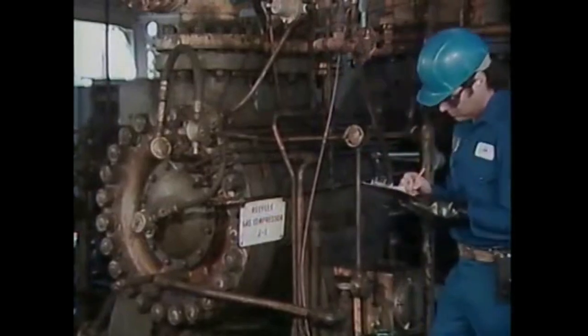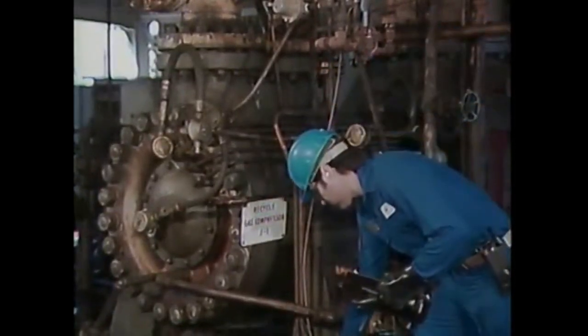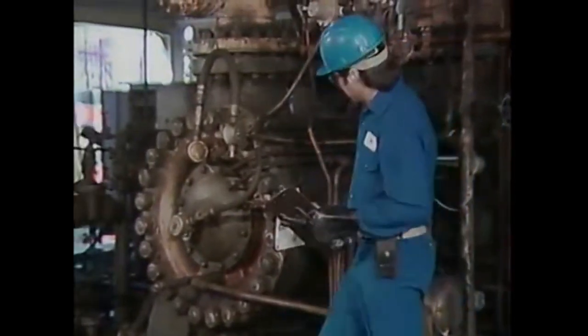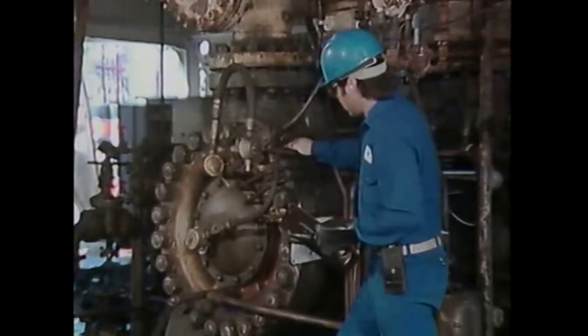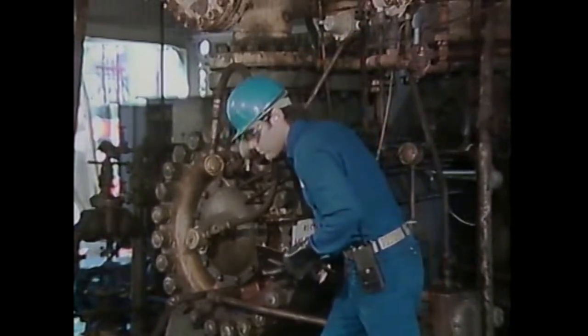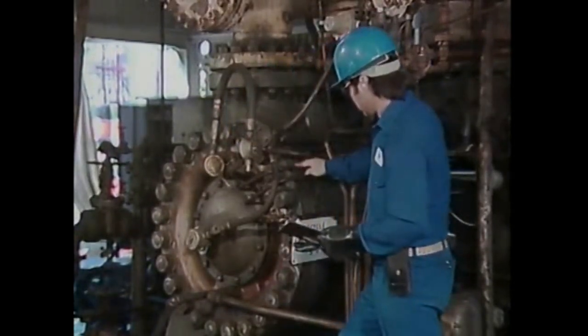Operators should be able to detect common problems and see that action is taken to correct them. When you're checking a compressor, remember that it operates at a very high speed, so be extremely careful when you're working on one that's running. An important part of checking an operating compressor is listening for unusual sounds. Most compressors produce a high-pitched hum when they're running. An unusual raspy or squealing sound can indicate a problem with the bearing.